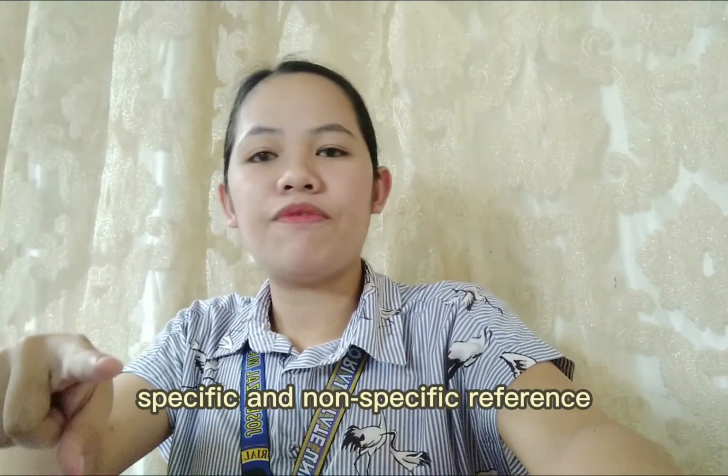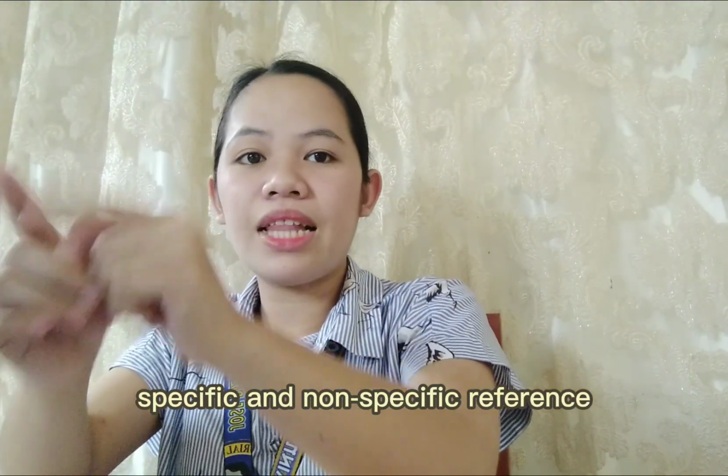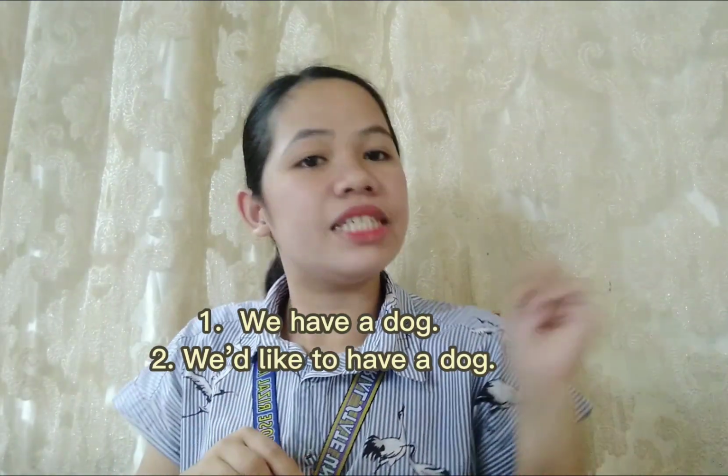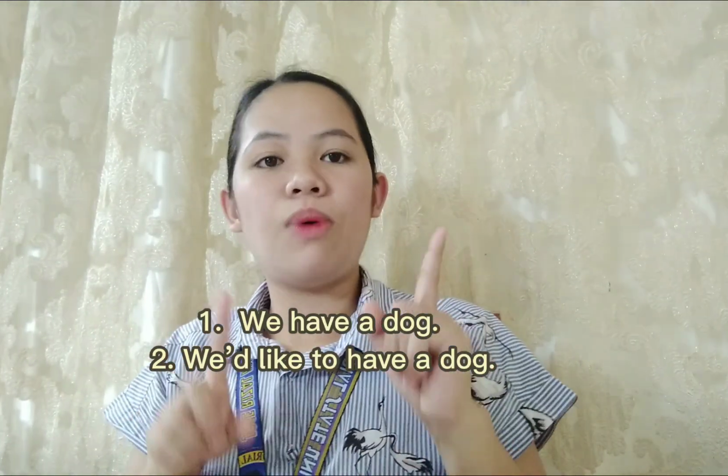Now let's go to the second subcategory: specific and non-specific reference. In the first sentence, we have a dog, and in the second sentence, we'd like to have a dog. In the second sentence, a dog refers to a specific dog. Now, the reference is to some particular animal, and we could insert the word certain before dog without changing the meaning.